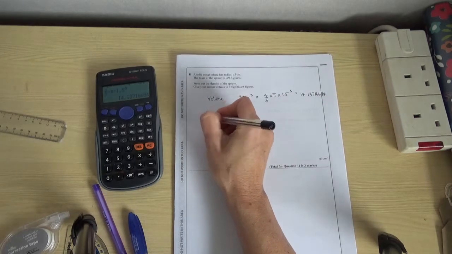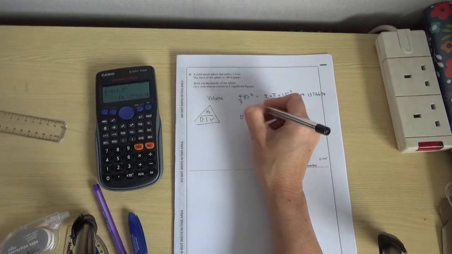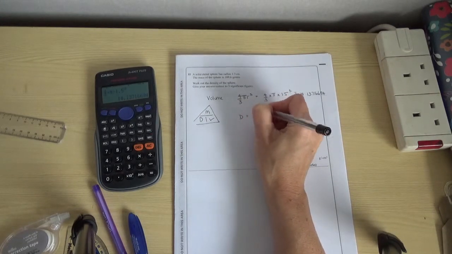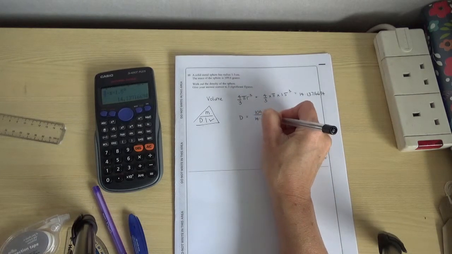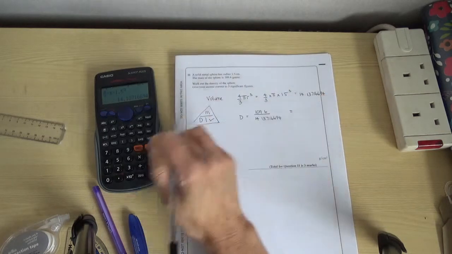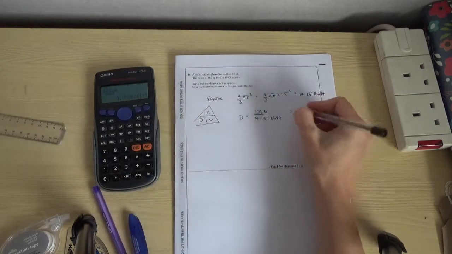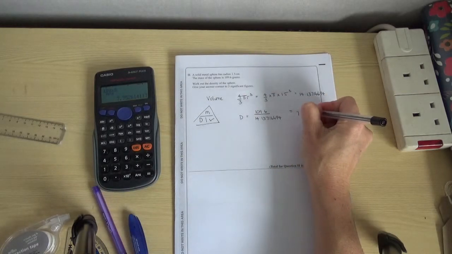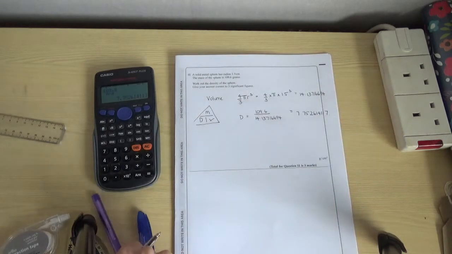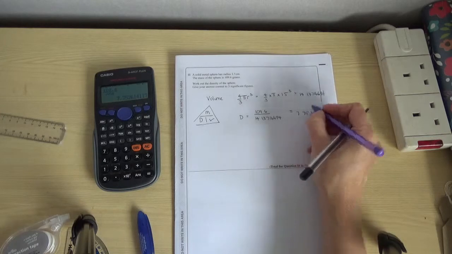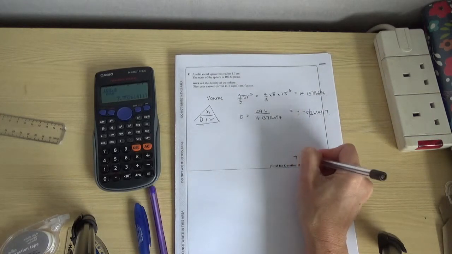Density is mass divided by volume. The mass is 109.6. The volume is this long number. So the density is 7.756. Three significant figures, 1, 2, 3. The next digit is 2, so I don't need to change it.